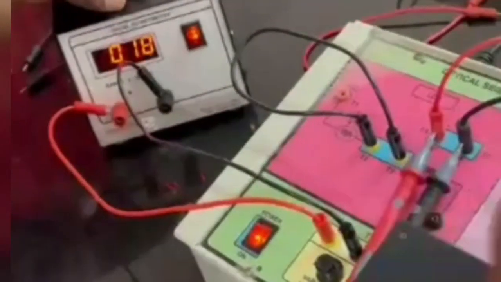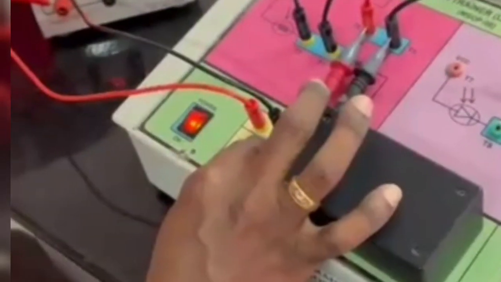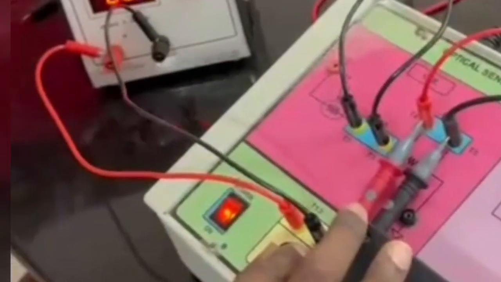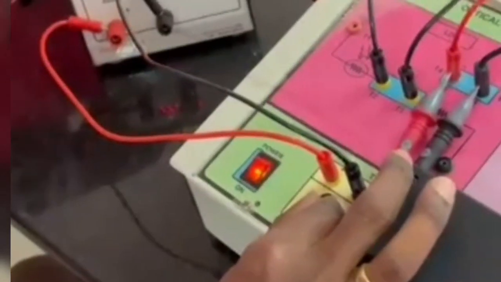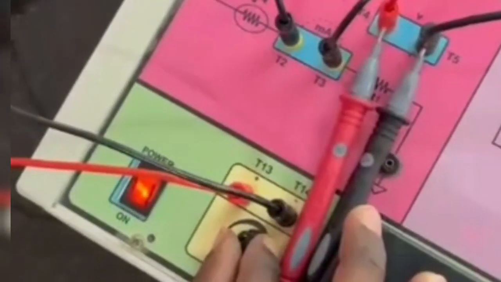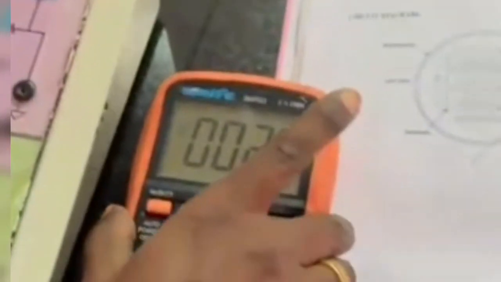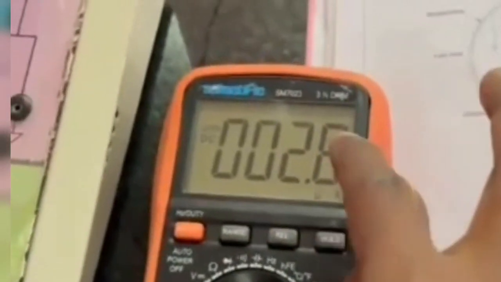We are going to measure the input voltage and, by varying the intensity of light, the output voltage. First I am varying the input voltage, which varies the intensity of light, to 4 volts. For this, the output voltage is measured as 4, and the current is measured as 2.8 microamps.